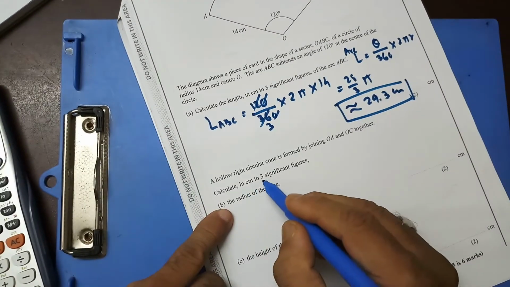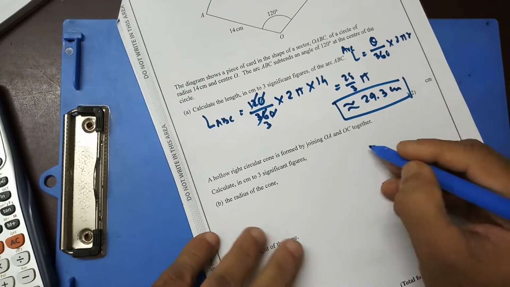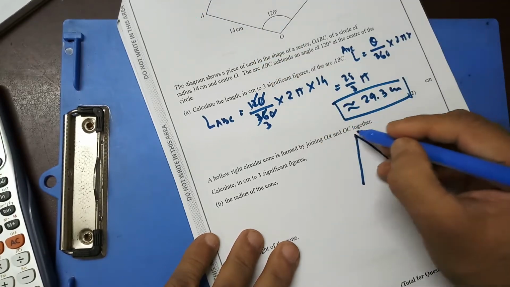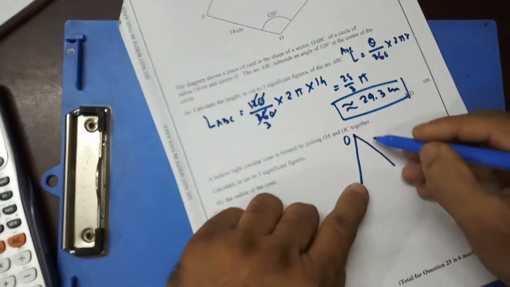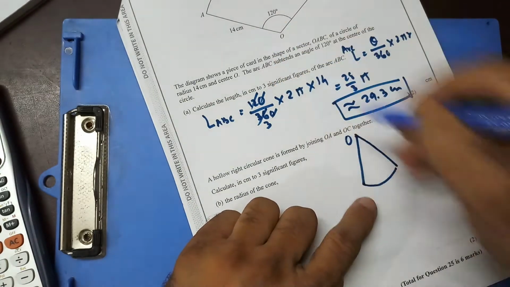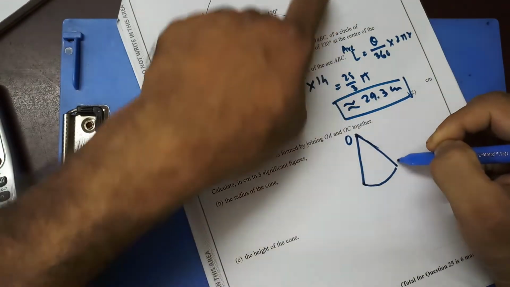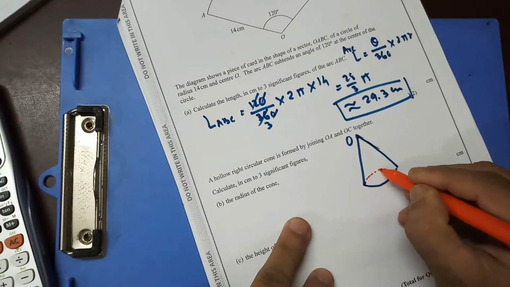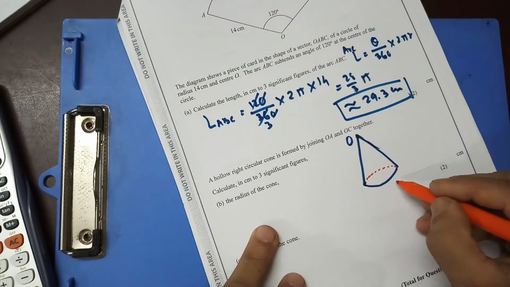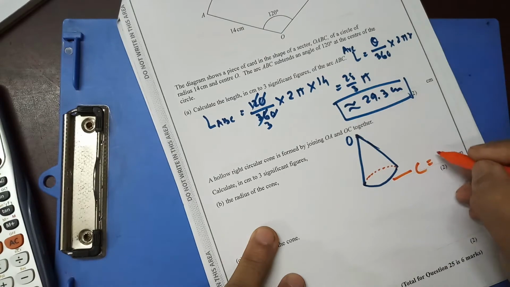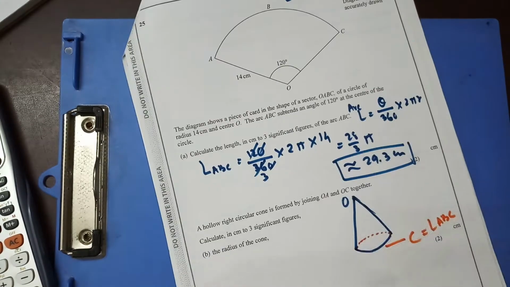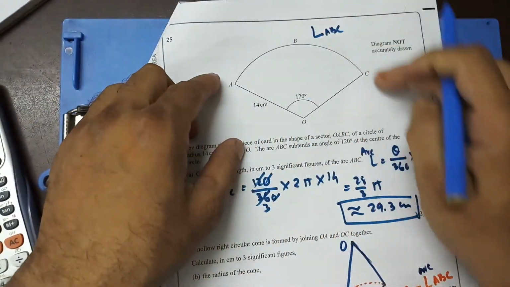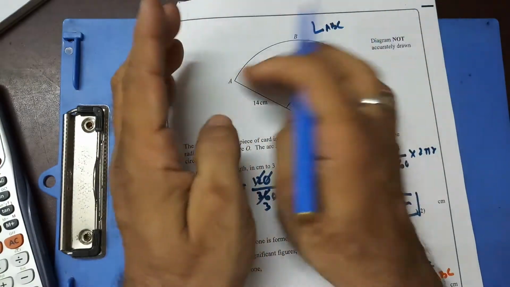Calculate in centimeter to 3 significant figures the radius of the cone. So let me just draw this one. If I join OA, this is O, that corner. Let's say this is going to be A, and this side a little bit is going to be C. If I join that, O and C coincide, so it's going to be a circle over here. Now this circumference equals the length of arc ABC. I hope you can see that. So when I fold that, it's going to make this part over here.